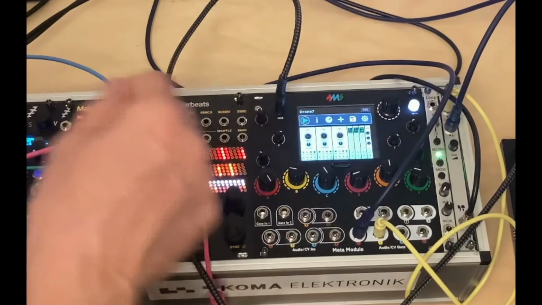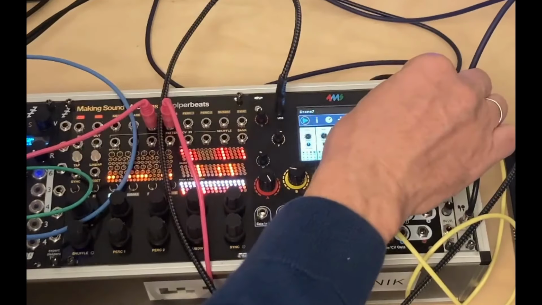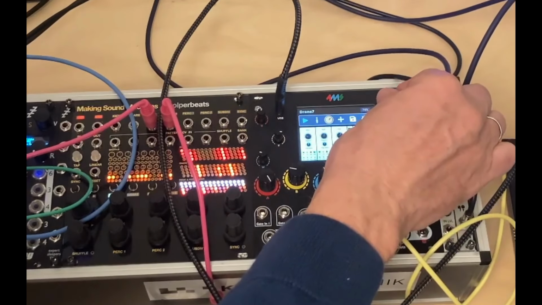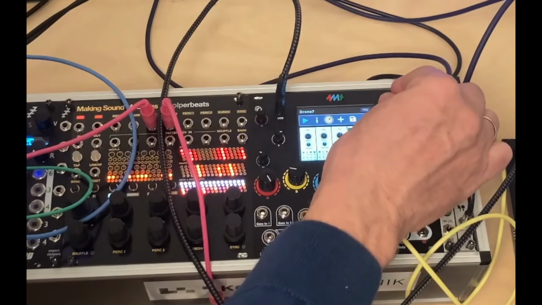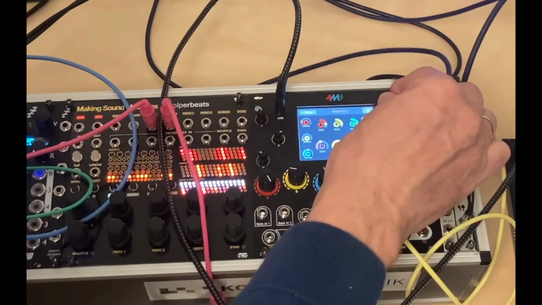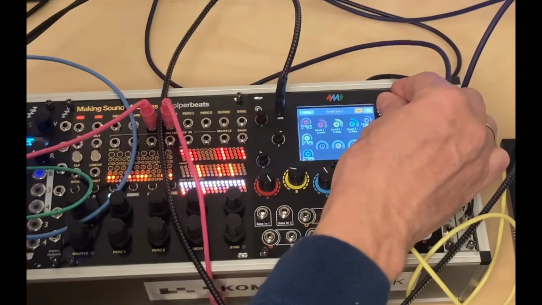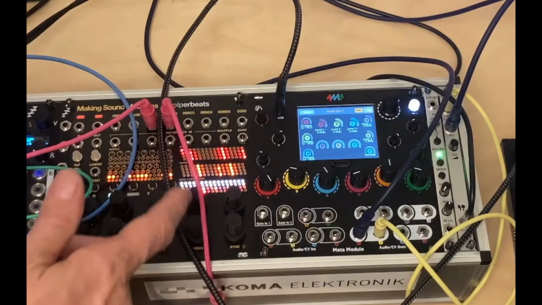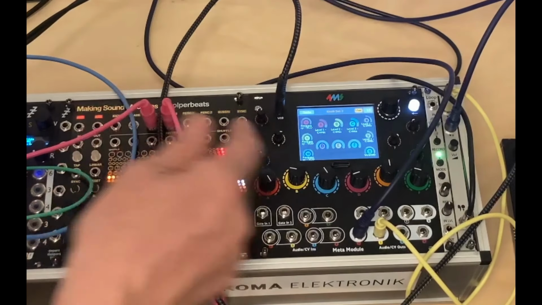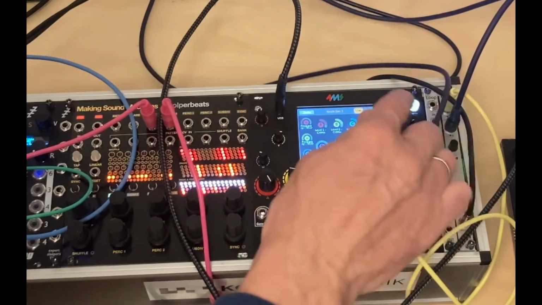It's based on a patch I downloaded from the forums from the MetaModule website, and there are some knob sets, and you can have various assignments of those knobs and switch between them.